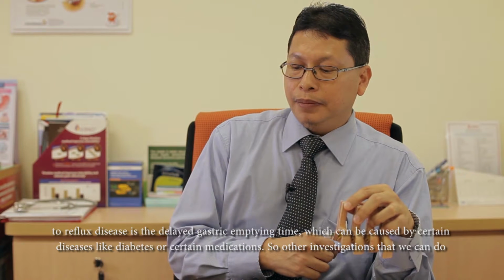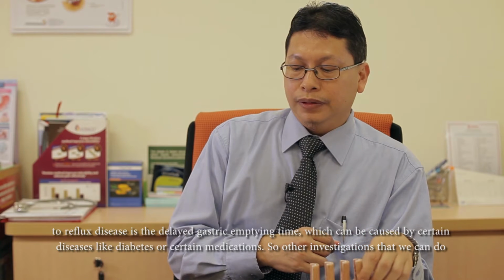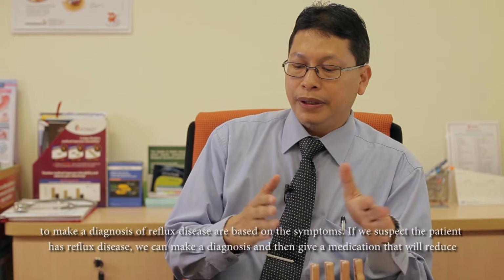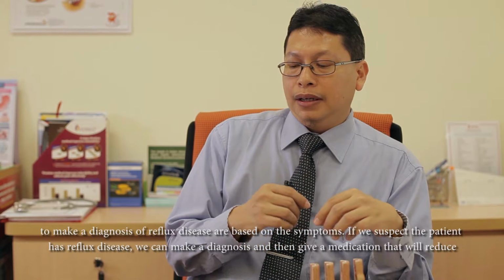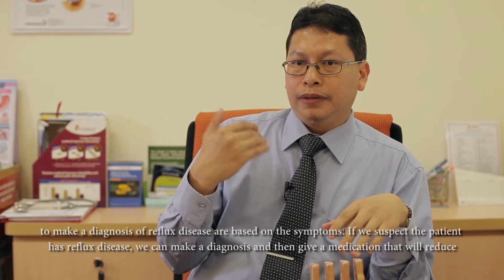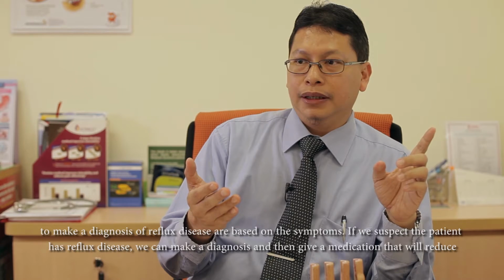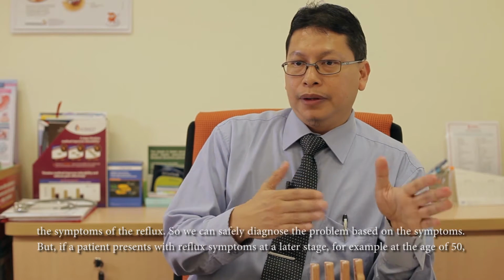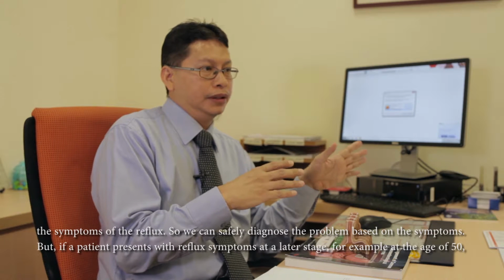So apart from that, what are the investigations that we will do? Usually based on the symptoms, we can make a diagnosis of reflux disease. We can also make a diagnosis by giving some medication to the patient. If we suspect reflux disease, the symptoms of the reflux will reduce. So we can safely diagnose based on the symptoms.